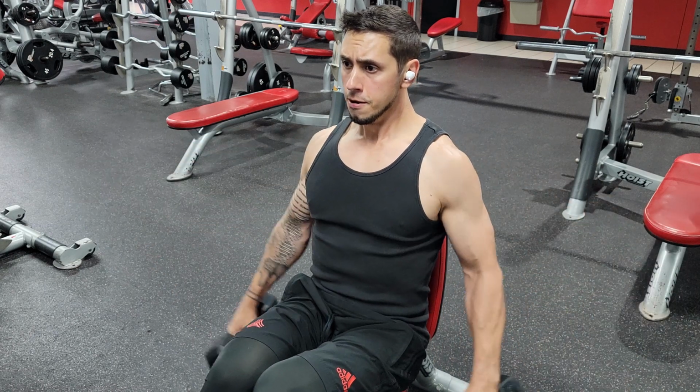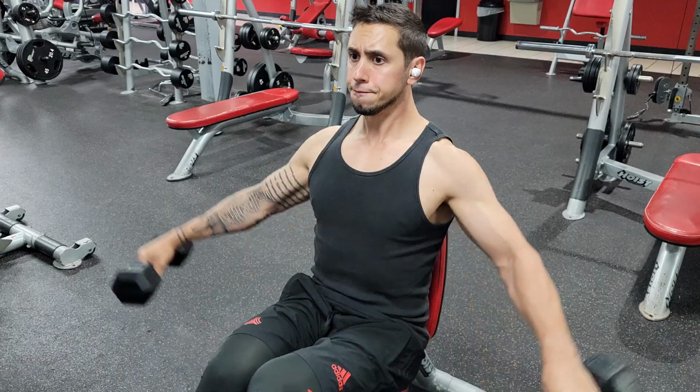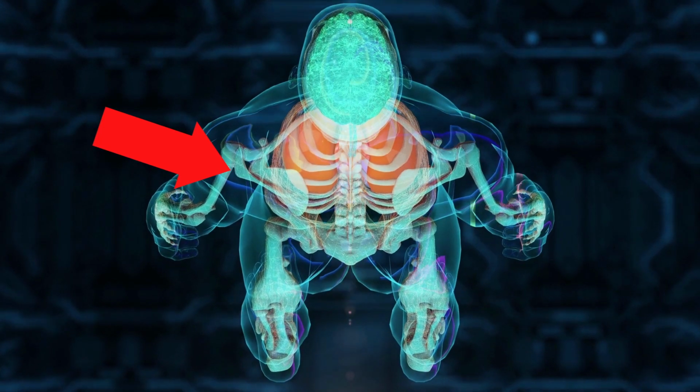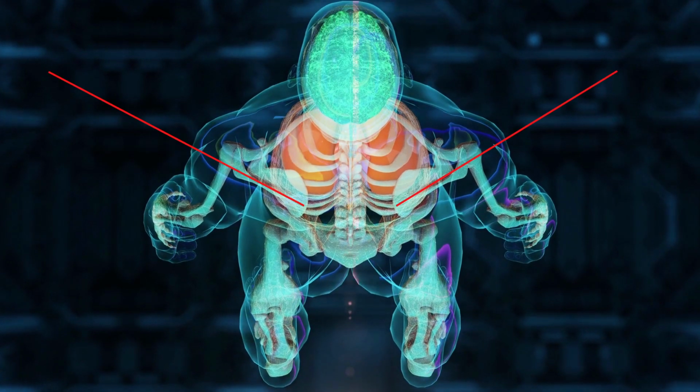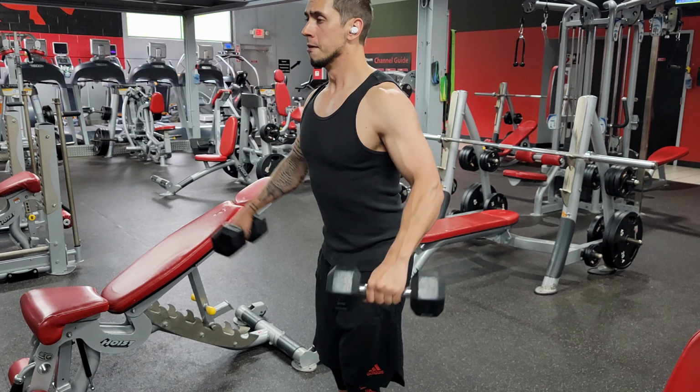Now, this type of side raise should be done in what's called the scapular plane. From overhead, I'll show you what this will look like. This is our scapula. It doesn't sit flat on our shoulder, it's on a slight angle. And this is what we call the scapular plane or scapular angle. When doing side raises, this is better for your shoulder health and can increase your lifting longevity.